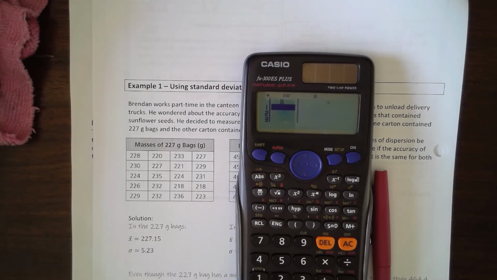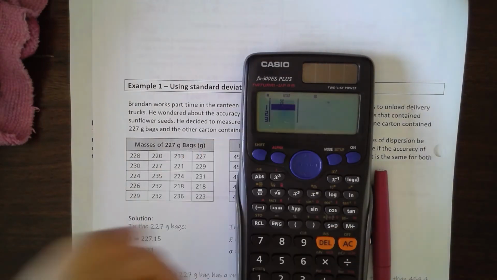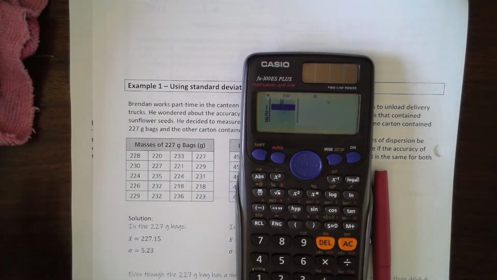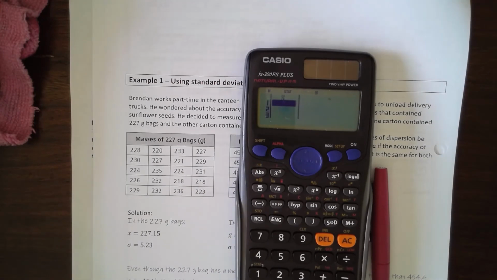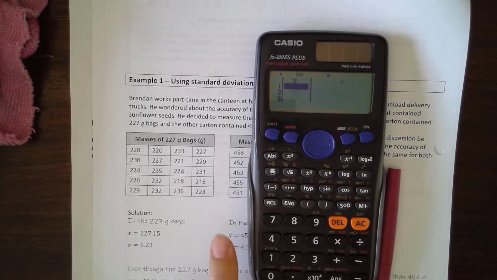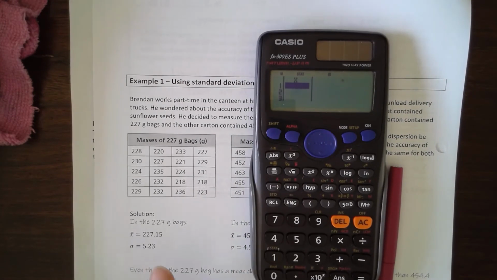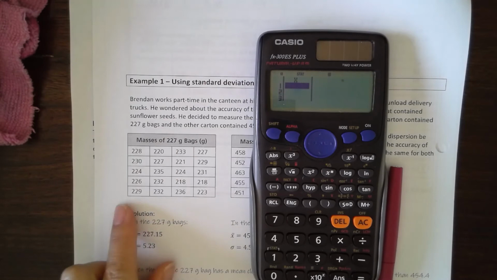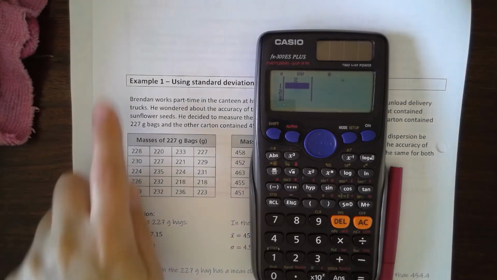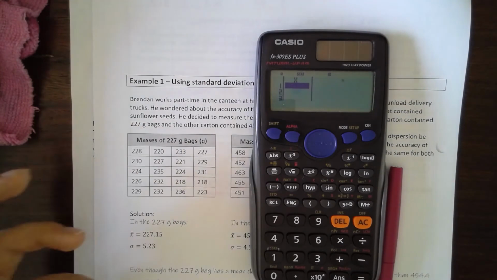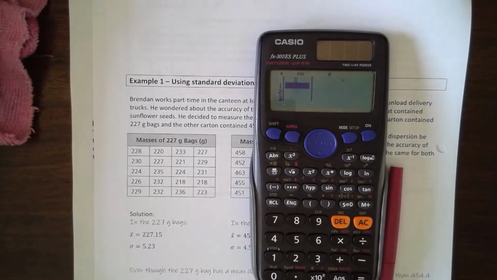So we're in stats mode. My calculator now is permanently in stats mode, and it hasn't affected how it's being used. So don't worry about that if that's kind of worrying you for your calculator. All right, so I'm going to use this first table here in this sunflower seed example. Read what the question's asking, and I'm just going to show you how to put the data in.